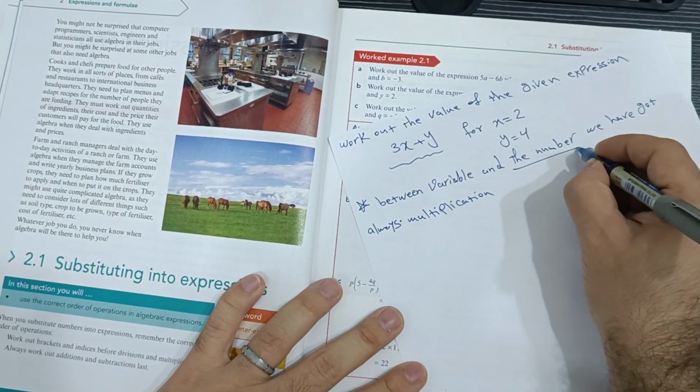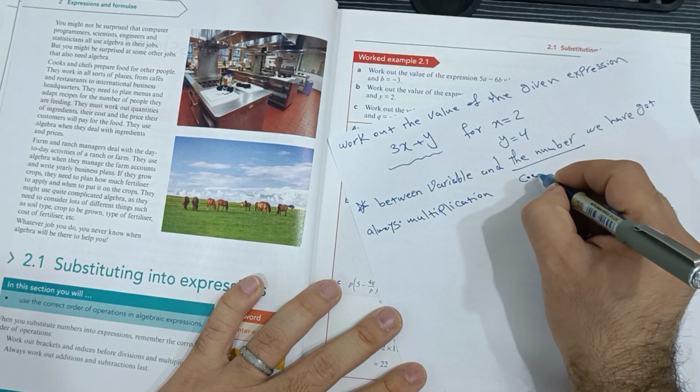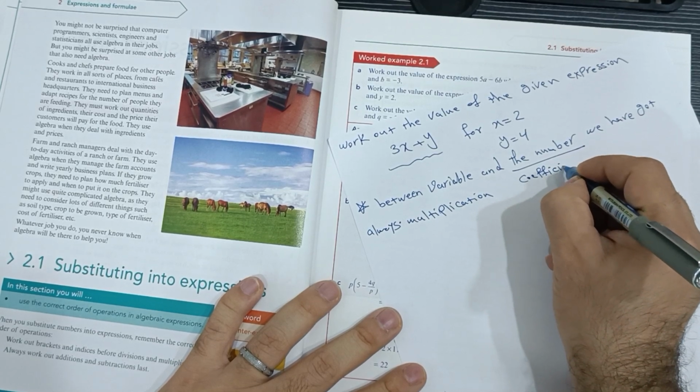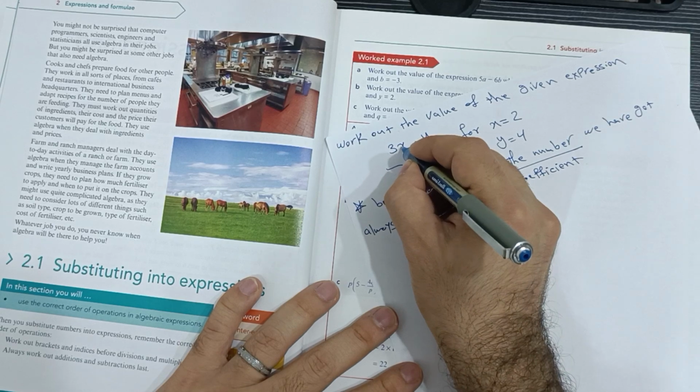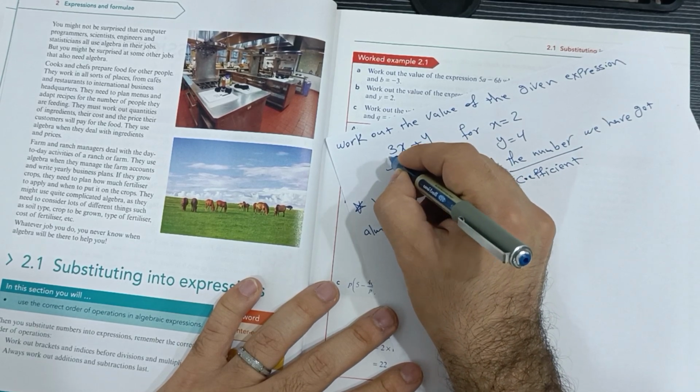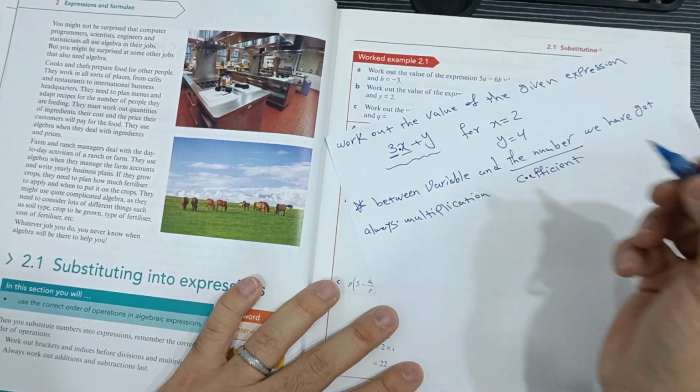What I mean by the number, we can say coefficient. So for example here, between this variable and this coefficient, this number, we have always got times.